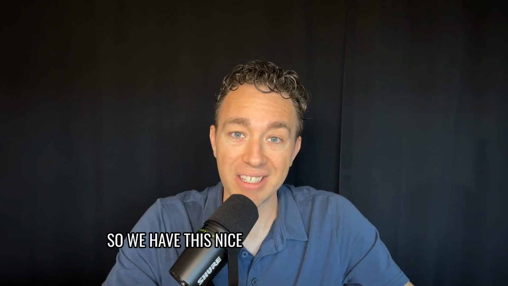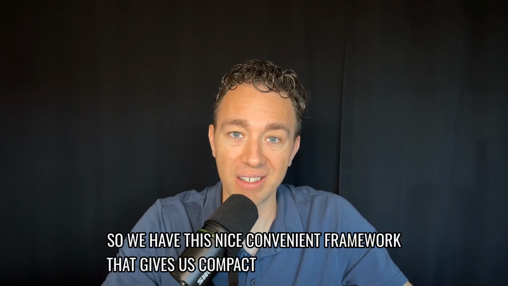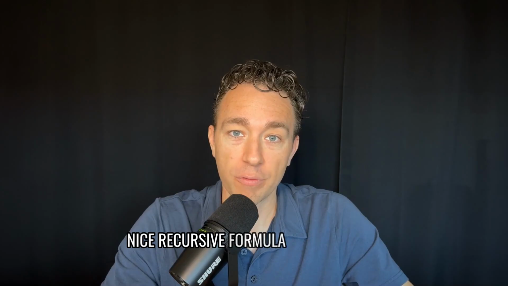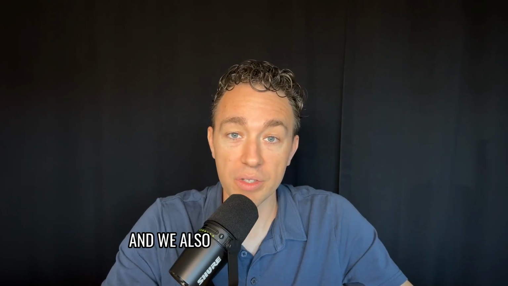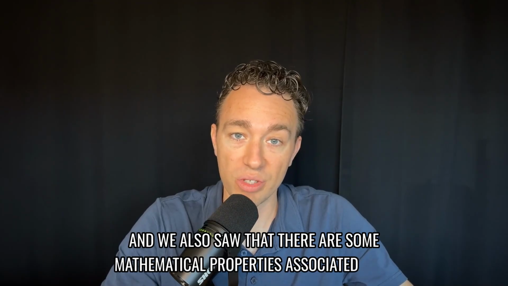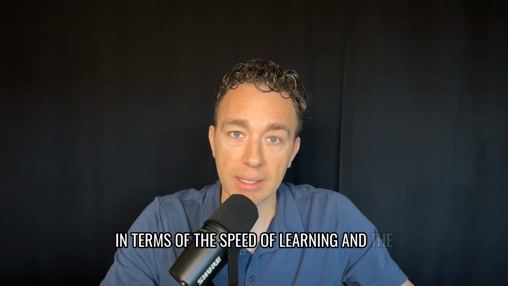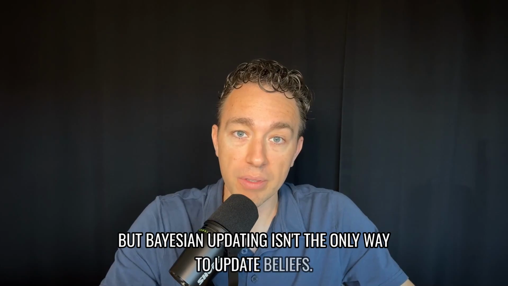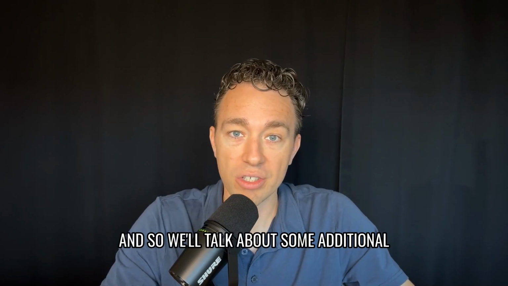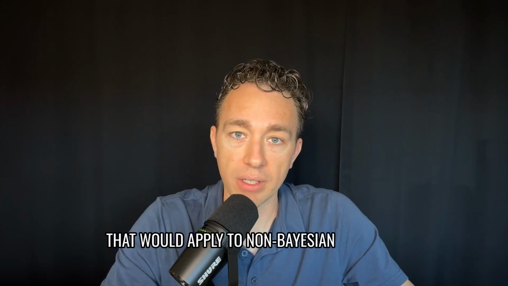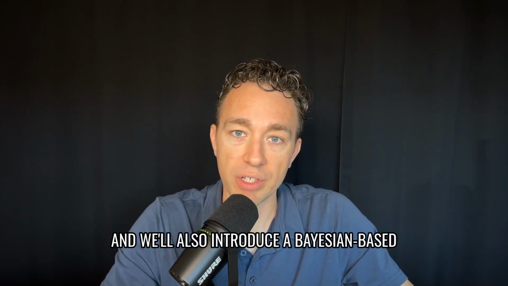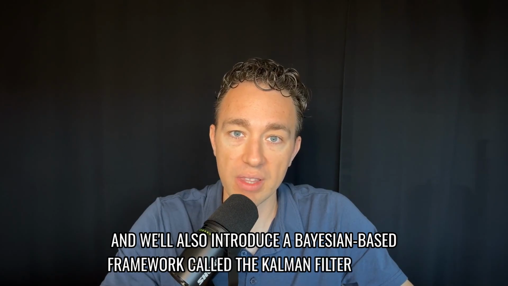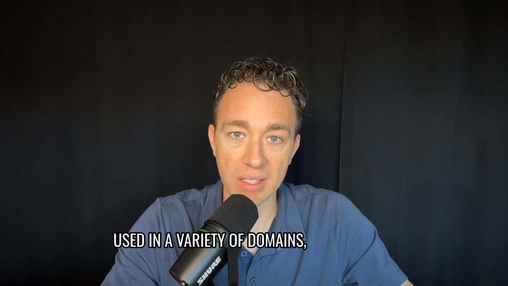So we have this nice, convenient framework that gives us compact updating rules and a nice recursive formula for the belief updating. And we also saw that there are some mathematical properties that this framework imposes in terms of the speed of learning and the presence of uncertainty after so many time periods. And these are hardwired into Bayesianism. But Bayesian updating isn't the only way to update beliefs, and so we'll talk about some additional concepts that would apply to non-Bayesian updating. And we'll also introduce a Bayesian-based framework called the Kalman filter that is used in a variety of domains, even outside of economics.